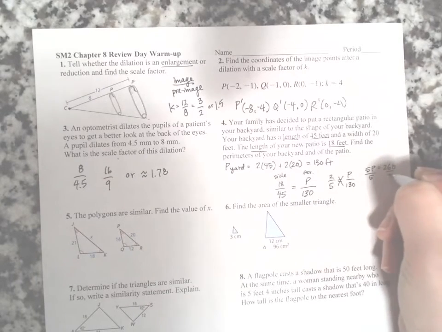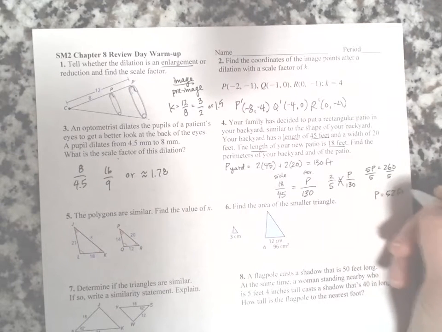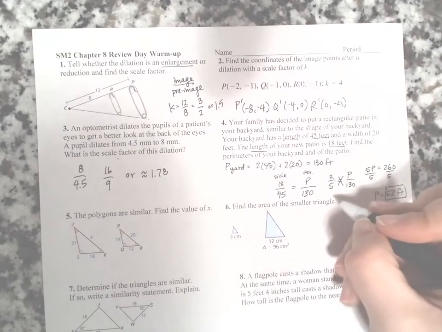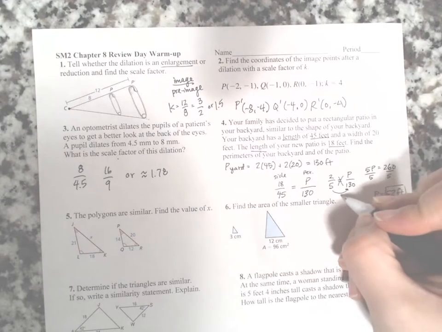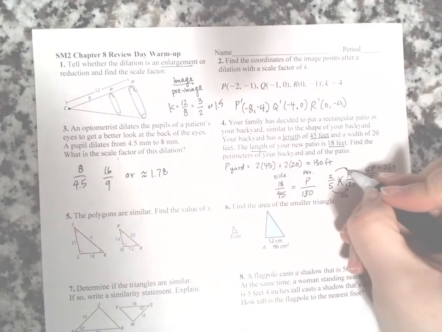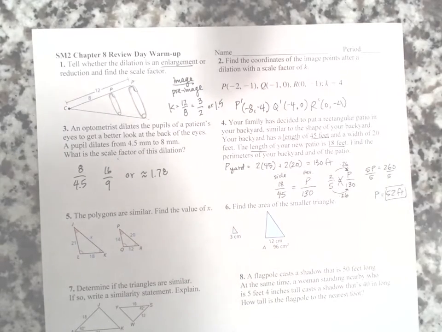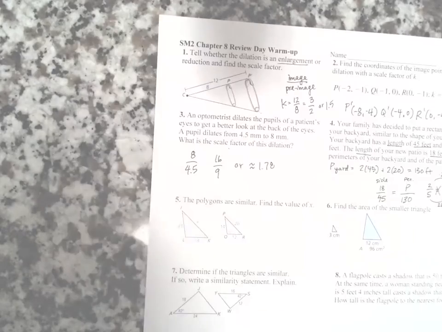And then dividing by 5, you get that the perimeter is 52 feet. Another way you could get there is you could find out that to get from 5 to 130, that's multiplied by 26. So if you multiply 2 by 26, that also will get you to that value, which is still 52. So it works either way.